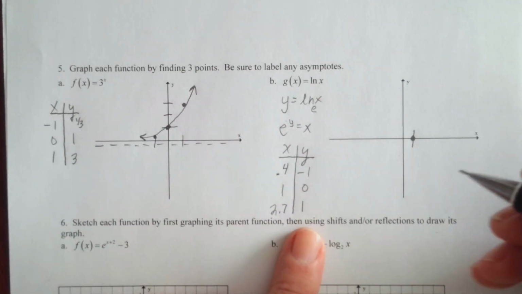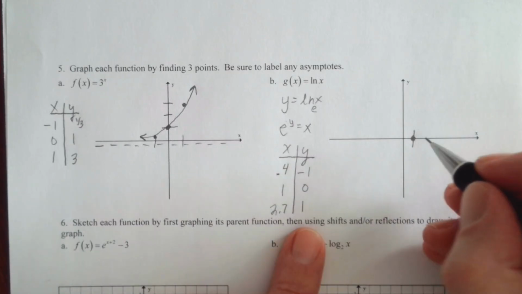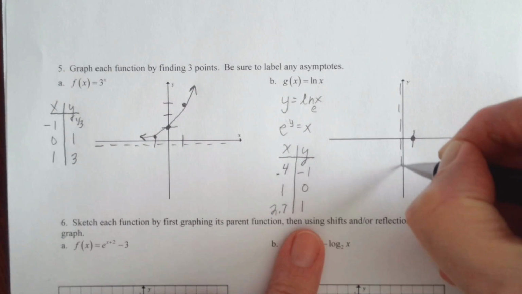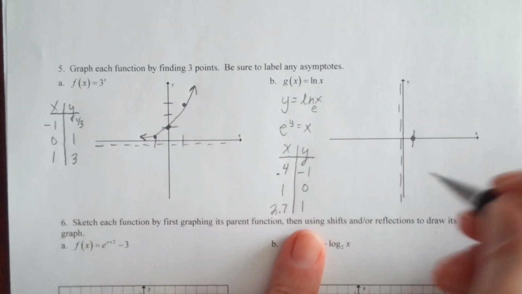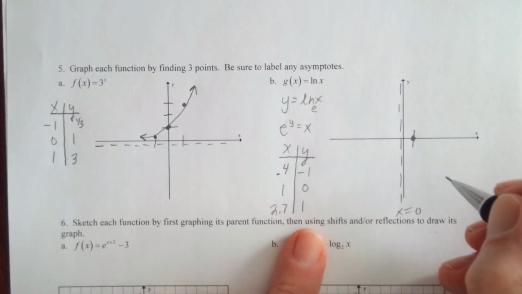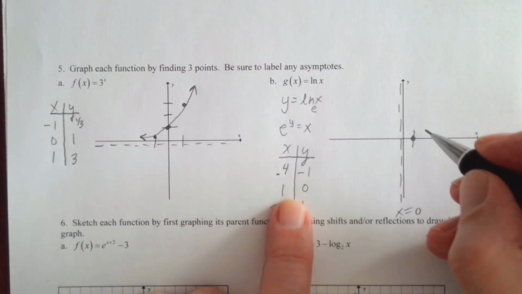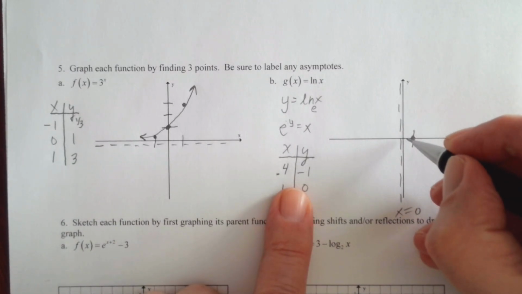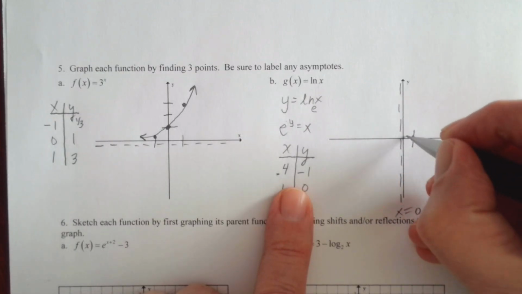So again, with logarithmic functions, we're expecting to go through 1, 0. We're also expecting to have an asymptote on the y-axis at x equals 0. And so we have 0.4, we're at -1.